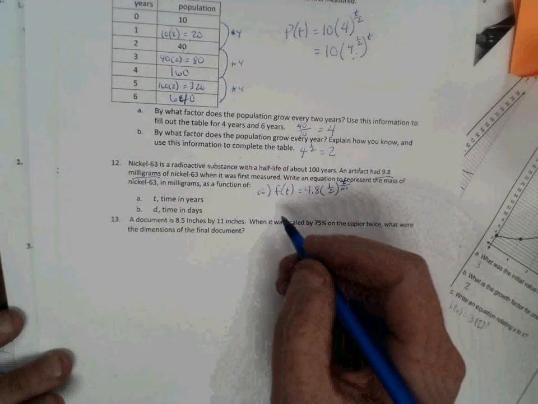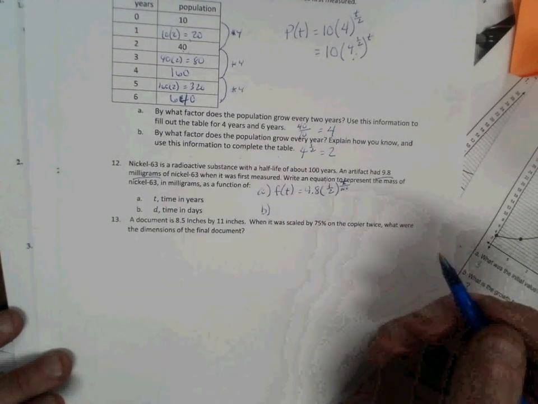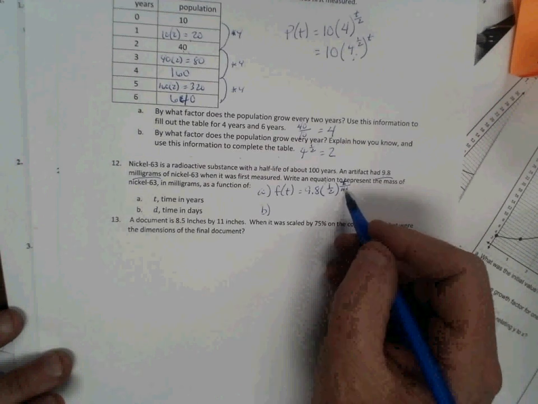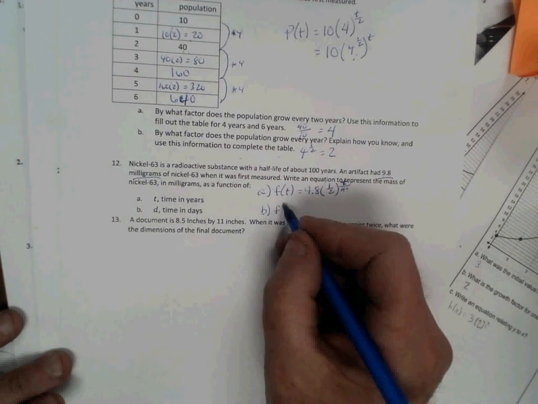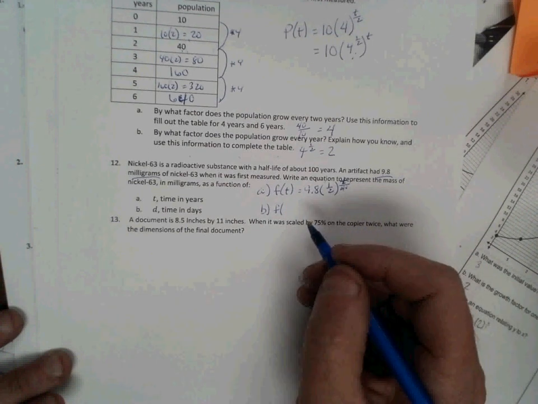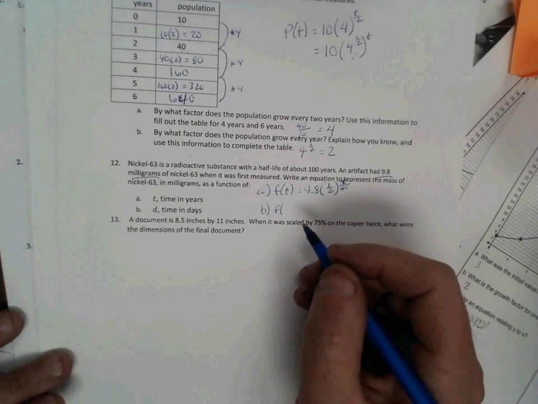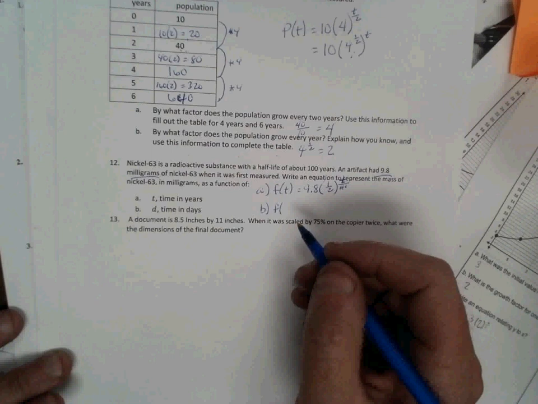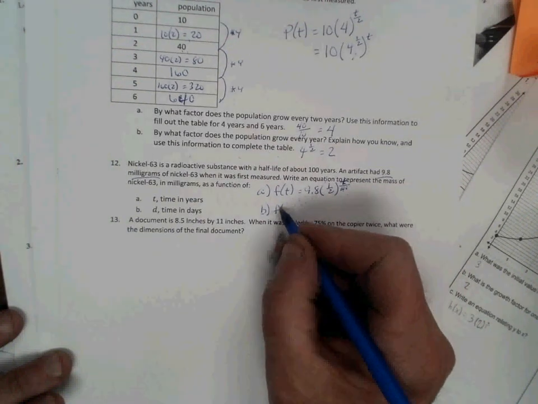Now, as a function of d, time in days. This one, how many days are there in 100 years? 36,500. I can't remember. All right, let's call it something besides f because we don't want the same function name.